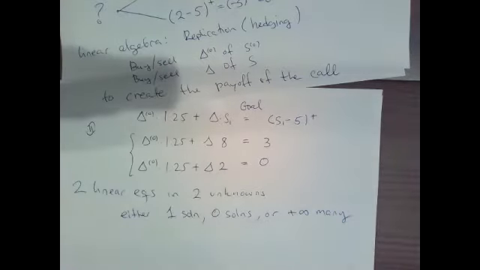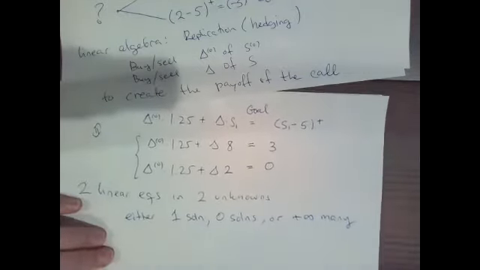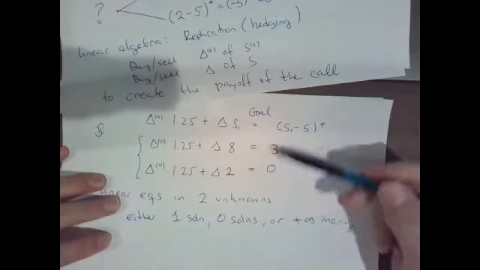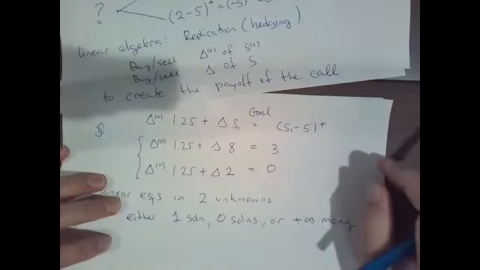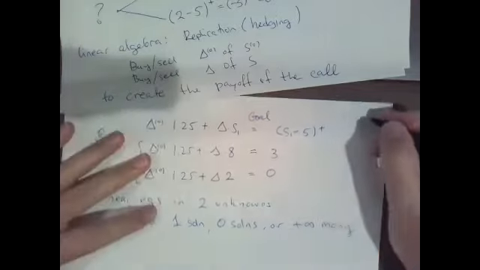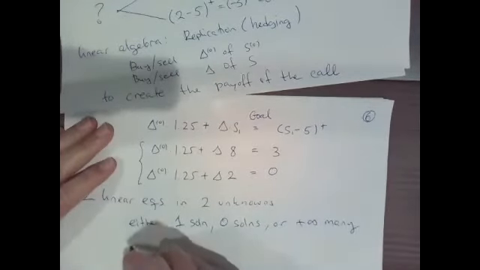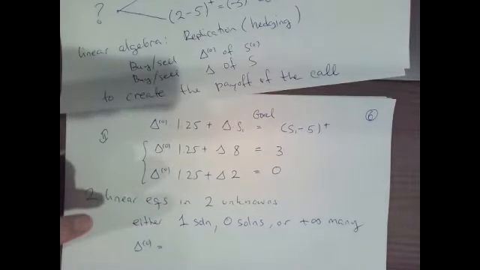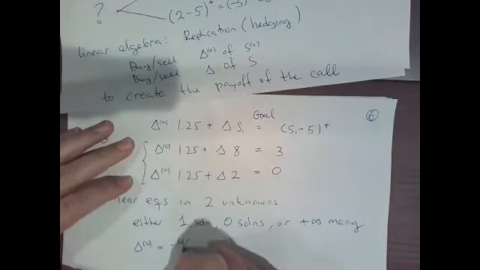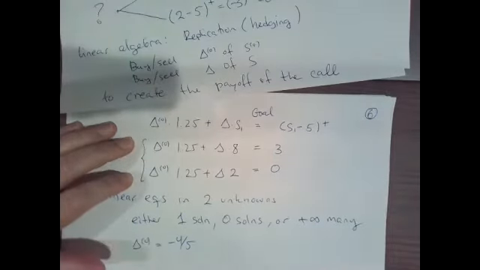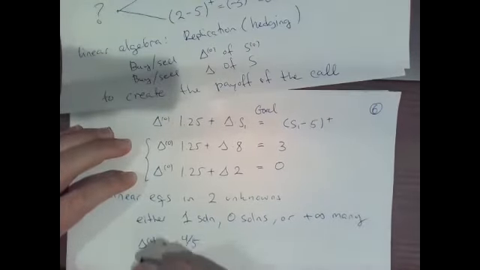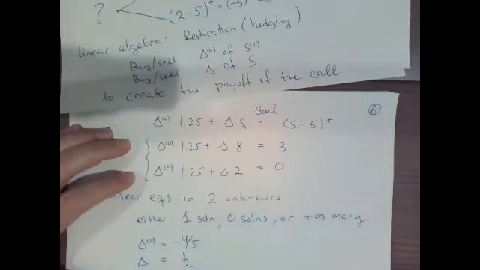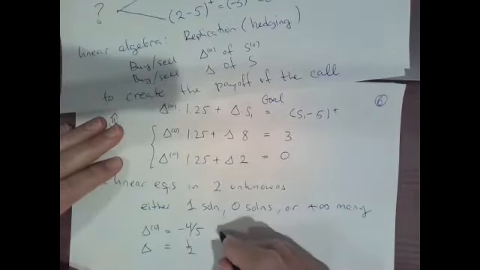I trust that we all know how to solve two equations and two unknowns. This I trust we can do. So we solve, and we're going to get delta 0 is equal to minus 4 divided by 5, and delta was half. There's a note here.